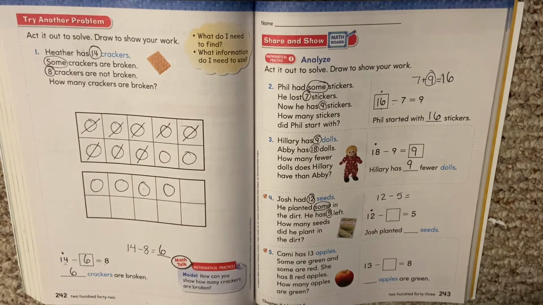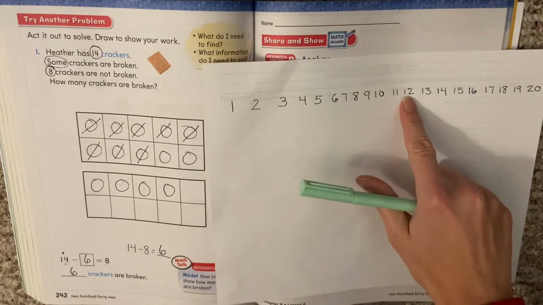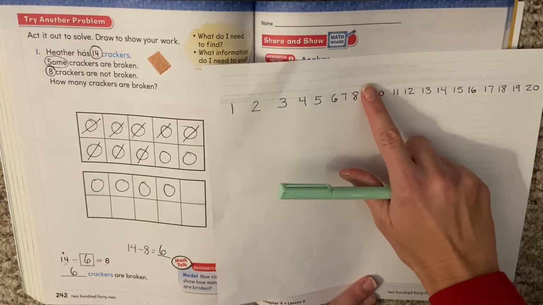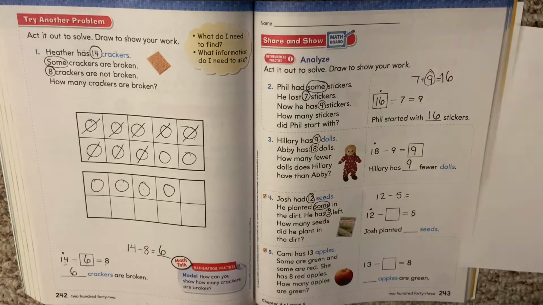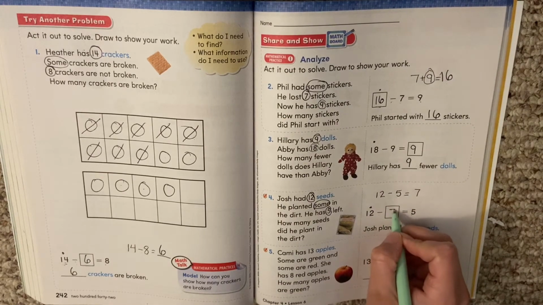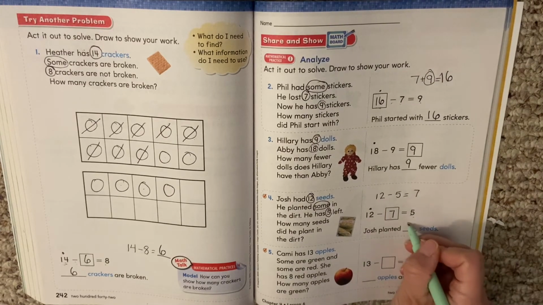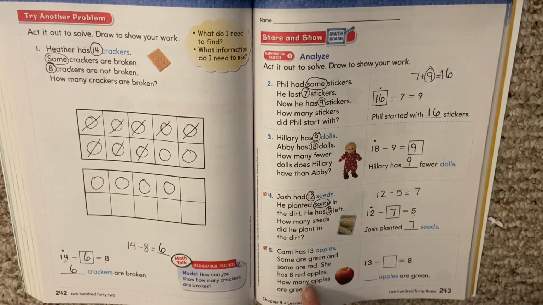All right. If you're hitting play, that means you have an answer. 12 minus 5. Okay, I used my number line. I started with 12. I take 5 hops back. 1, 2, 3, 4, 5. Where am I? 7. 12 minus 5 is 7. So 12 minus 7 equals 5. What was our missing number? 7. All right. Now let's look down here.